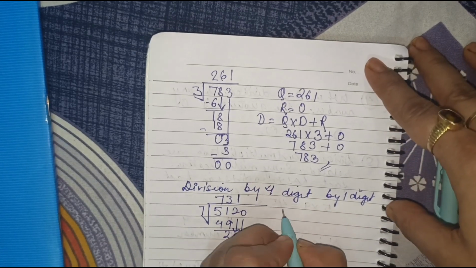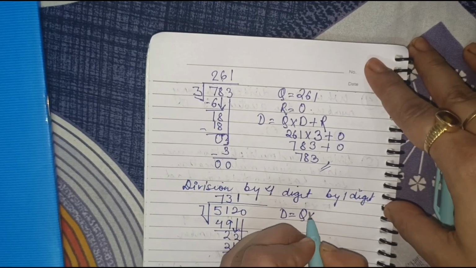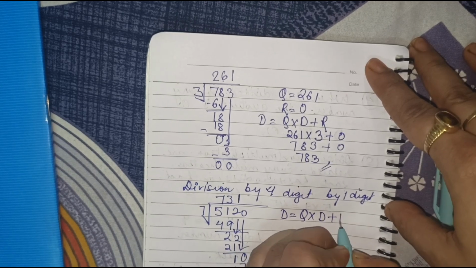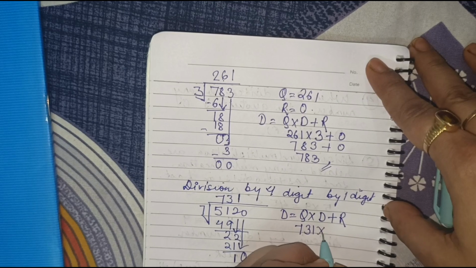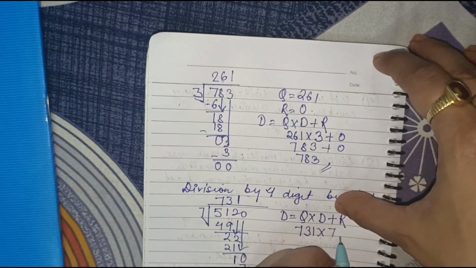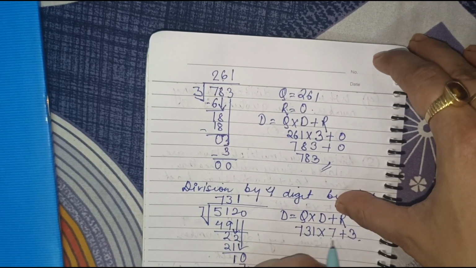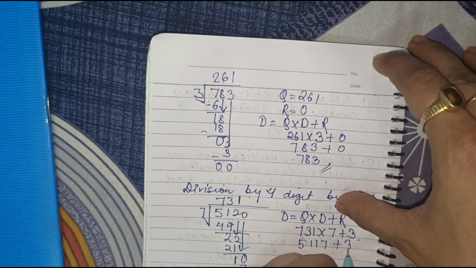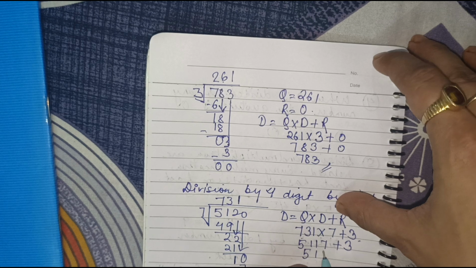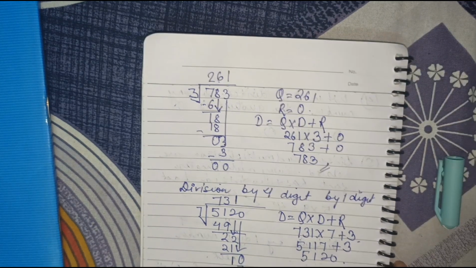So how to check the answer? D is equal to Q into D plus R. So we have 731 into D, which we know is 7, plus 3. So we get our answer.